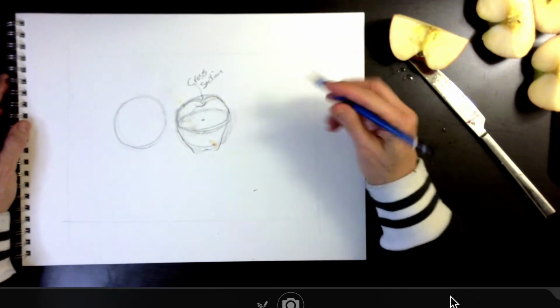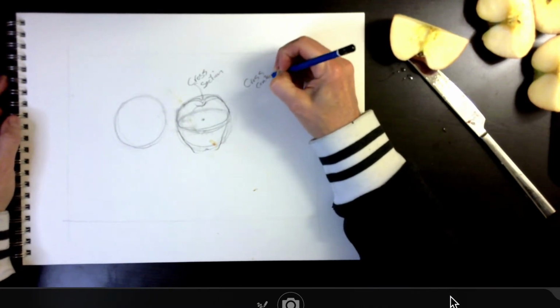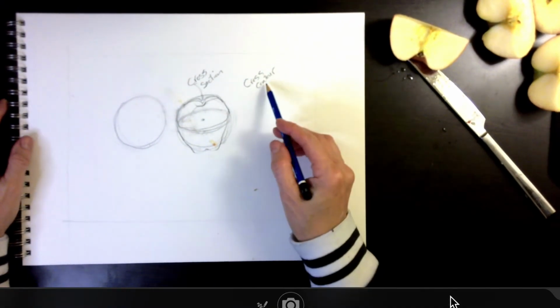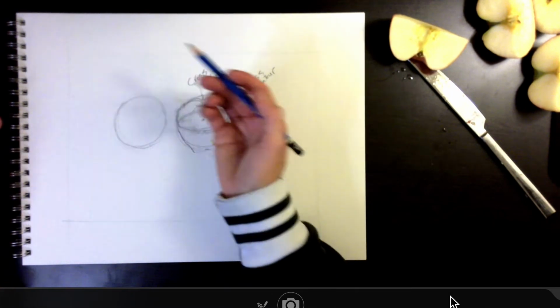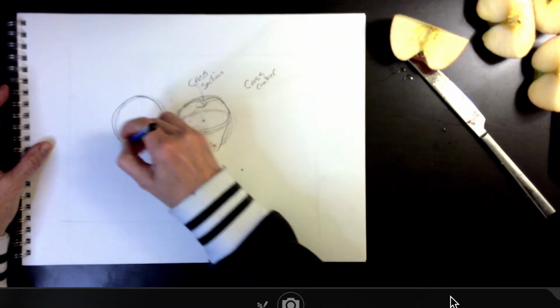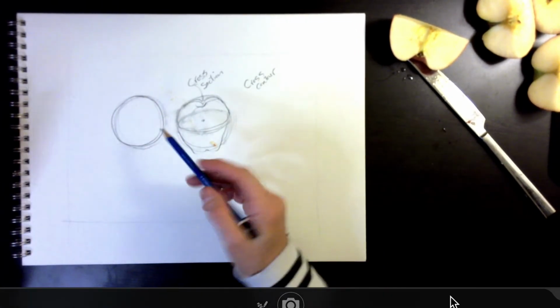The next strategy is cross contour. Remember, well, we didn't cover line, but a contour line is basically just a line. When I say contour line, I'm talking about an outline or a line that defines edges.